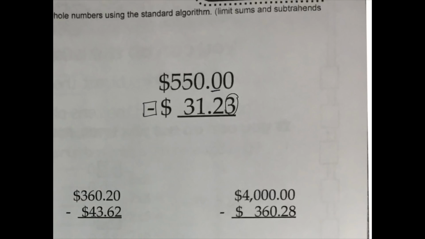So I need to go to my next place, my ones place, and it's another 0. So I still can't borrow anything. So I'm going to go to the next place, the tens place. When I get to the tens place, I finally have a 5, so that's something I can borrow. So I'm going to close my box around the 5 and 2 zeros. Remember to leave this outside 0 separate outside of the box, because that is what we're adding to.